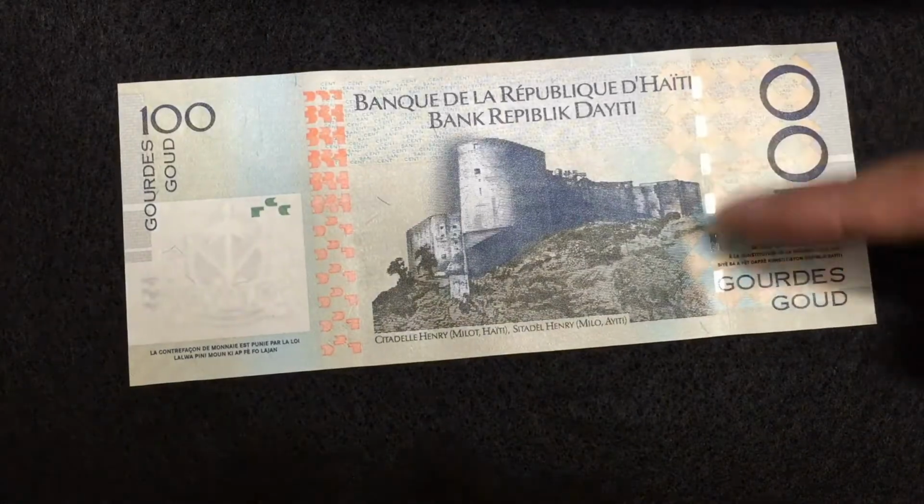This silver lining is not getting reflected under the UV light. This pattern is getting reflected. No seal number is getting reflected. Small threads all over the bill are getting reflected.